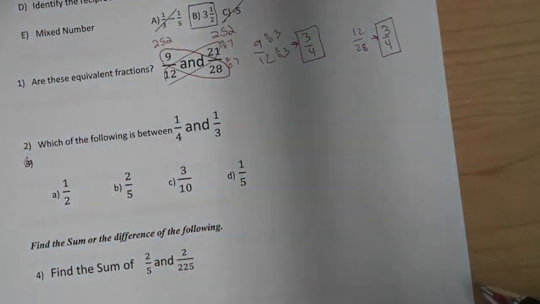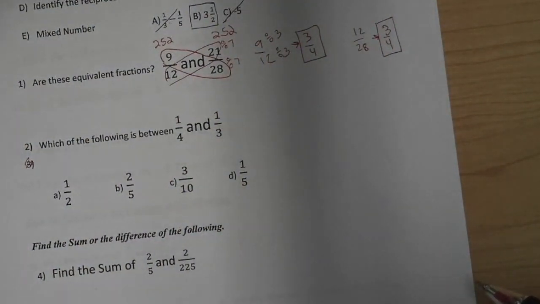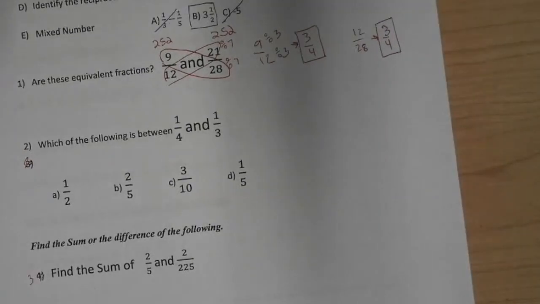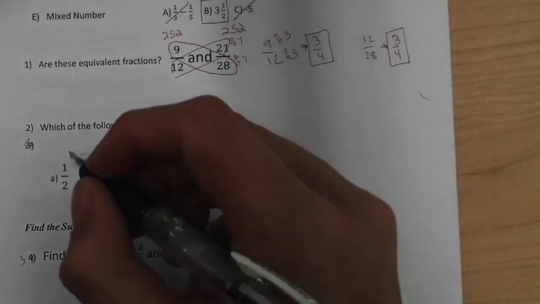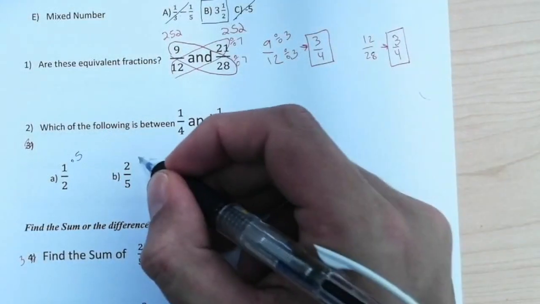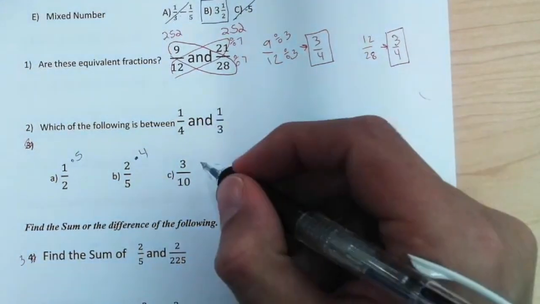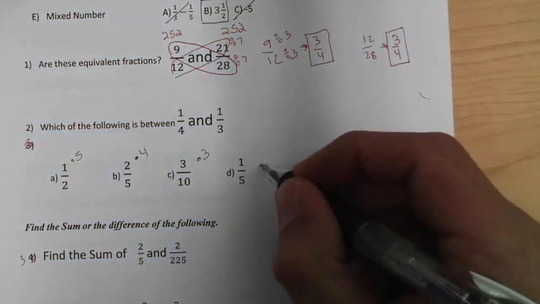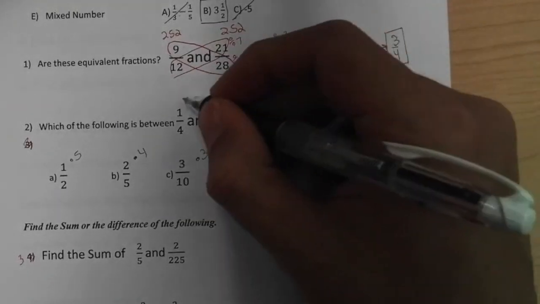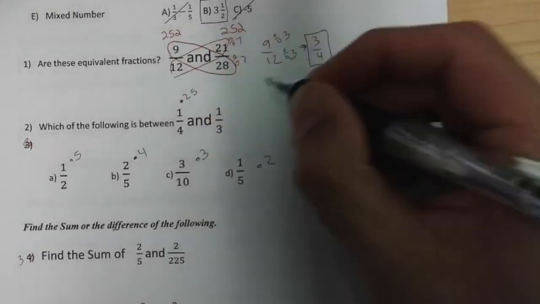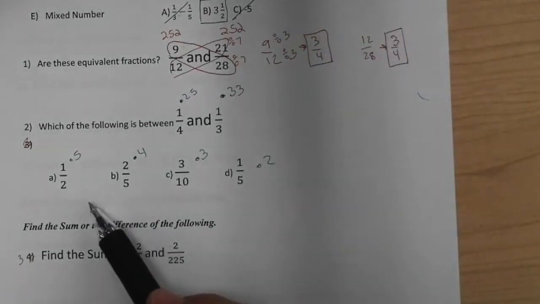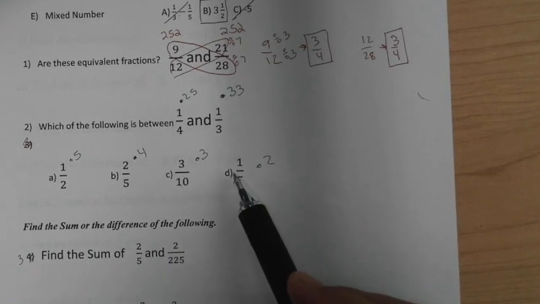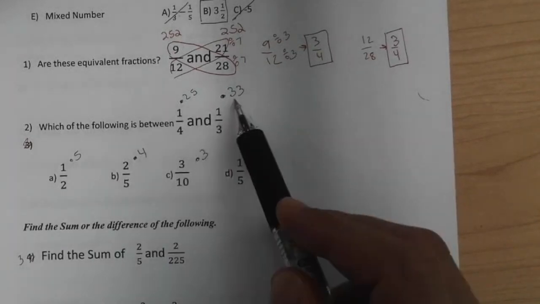Which of the following is between 1/4 and 1/3? Okay, so what I want to do is I'm going to convert these all to decimals. Okay, so that'll get me going there. And I'll turn this into a decimal as well, and this one here too. Now, which one of these decimals, now that we've converted it, is in between these two?